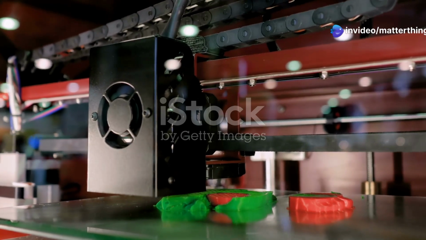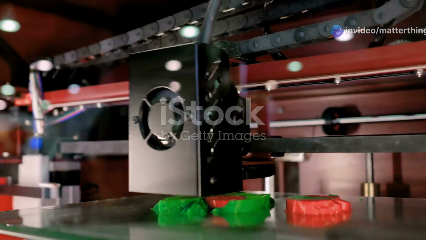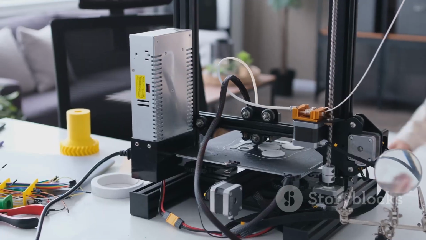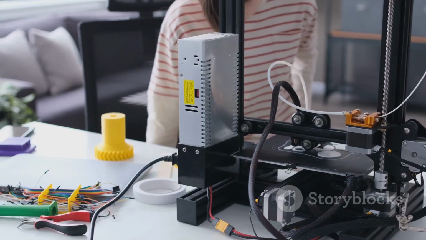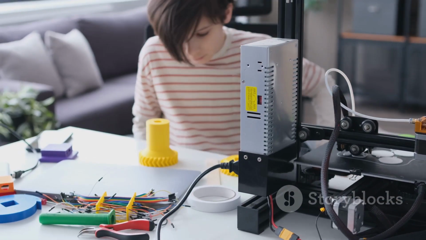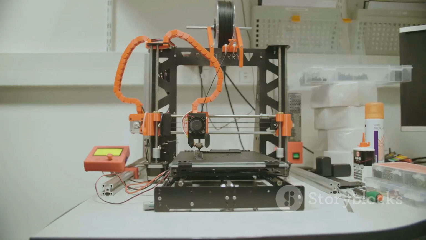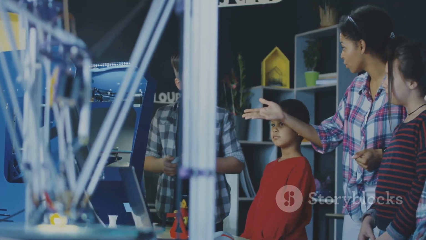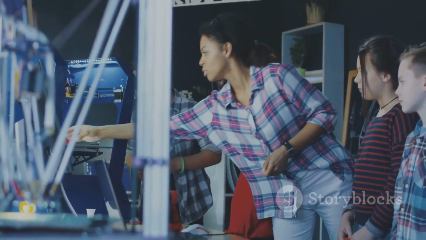As we conclude our exploration of 3D printing, it's clear we've only scratched the surface. Embrace the power of 3D printing and let your imagination soar. Download designs from Thingiverse, customize them, and bring your ideas to life. This is just the beginning of your 3D printing adventure.